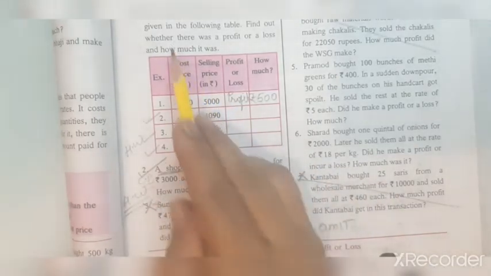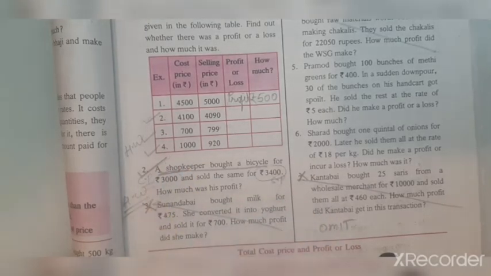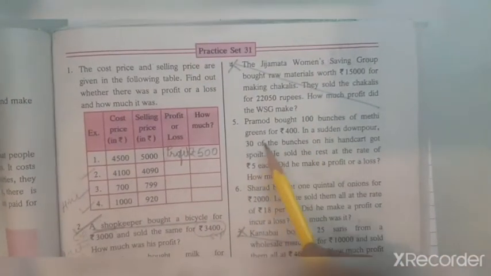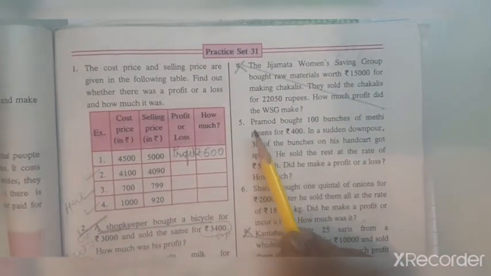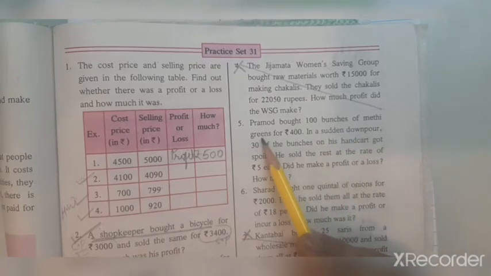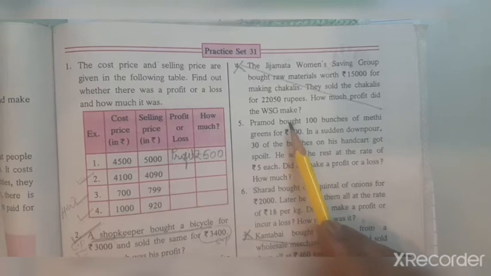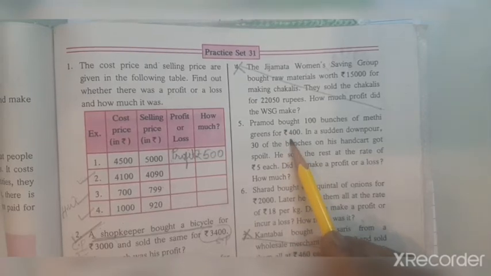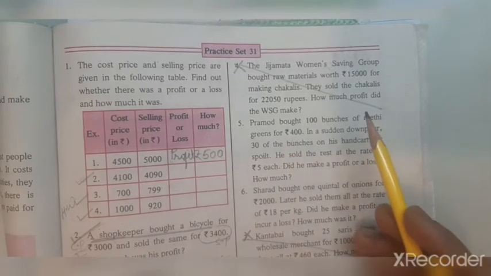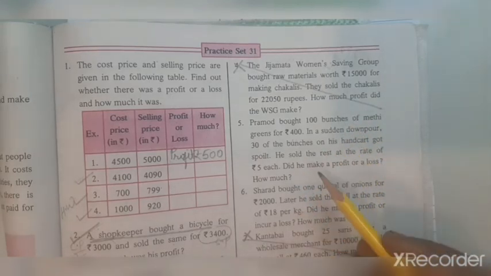So in the first part, the second, third and fourth you all will do on your own by using the formula, and the second sum is also for homework. Third and fourth sums are cancelled, so we'll move to the fifth sum. Now in the fifth sum, Pramod bought 100 bunches of methi greens for rupees 400. Bought means the cost price, always remember. He gave money and he bought, so it is the cost price.